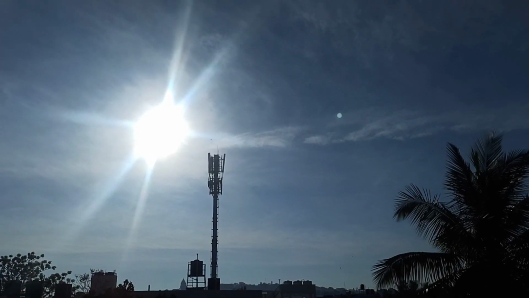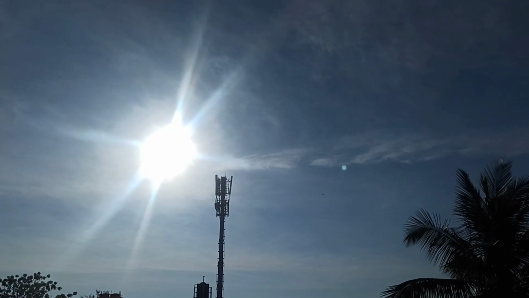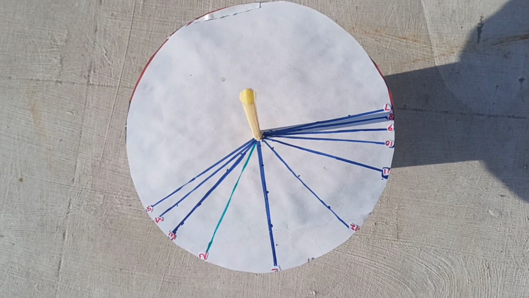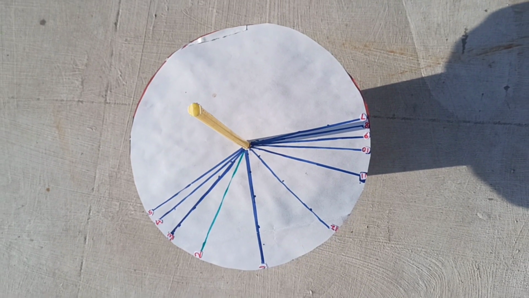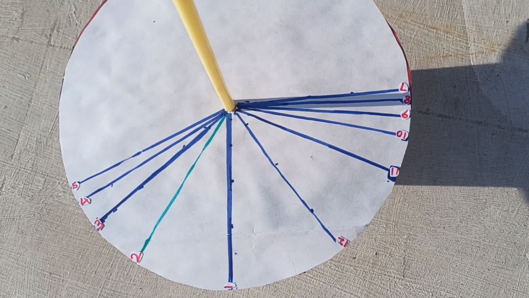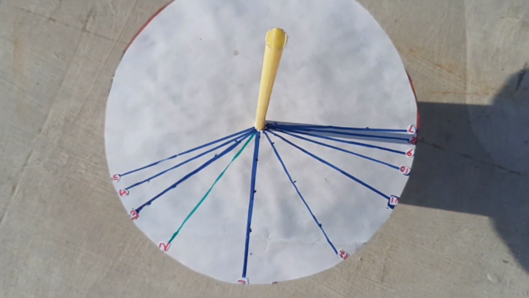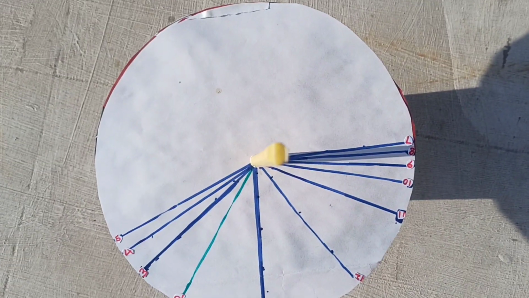Now it's 8 in the morning. I have marked the timing now. Can you see the shadow falling on 8? This sundial works.